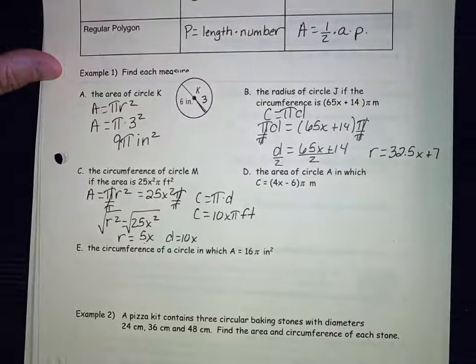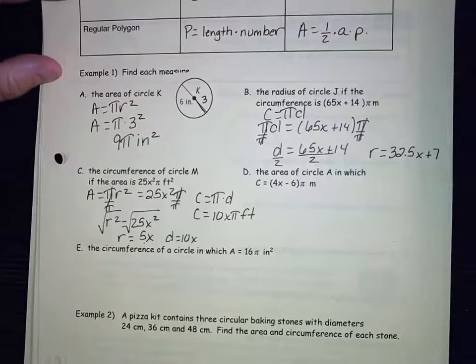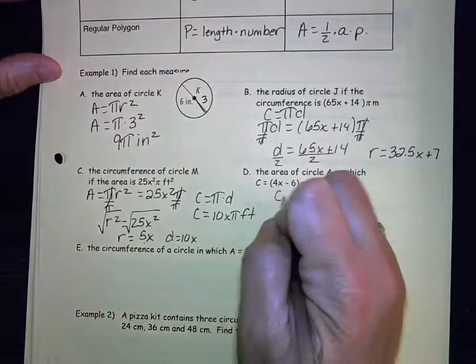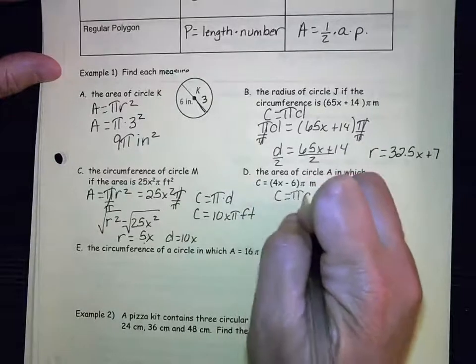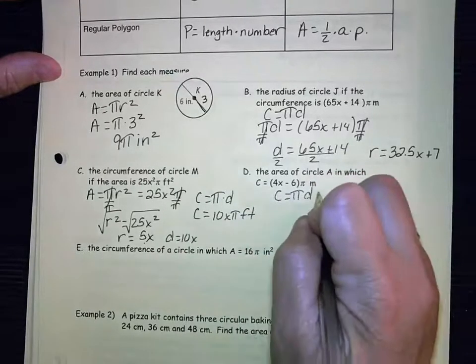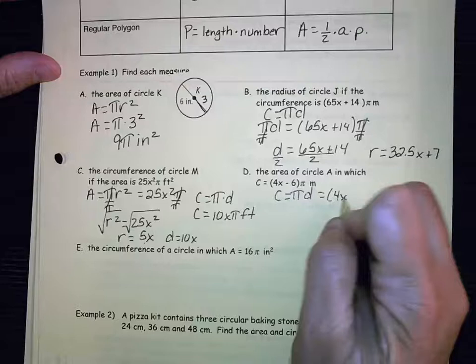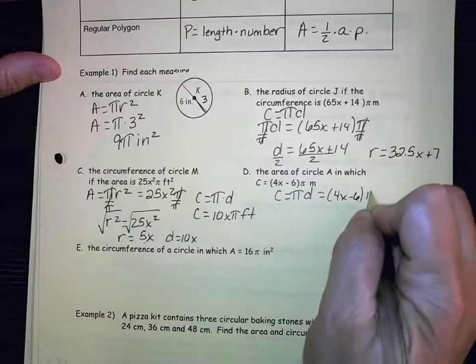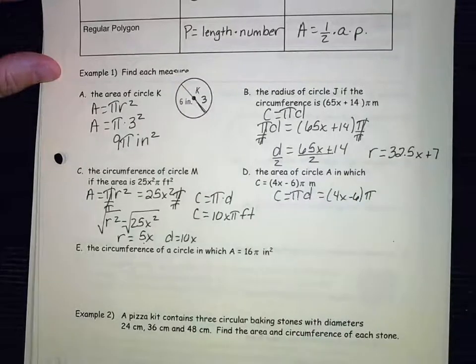Example D asks us to find the area of the circle if the circumference is 4x minus 6 pi. Well, circumference is pi times diameter. So 4x minus 6 times pi.